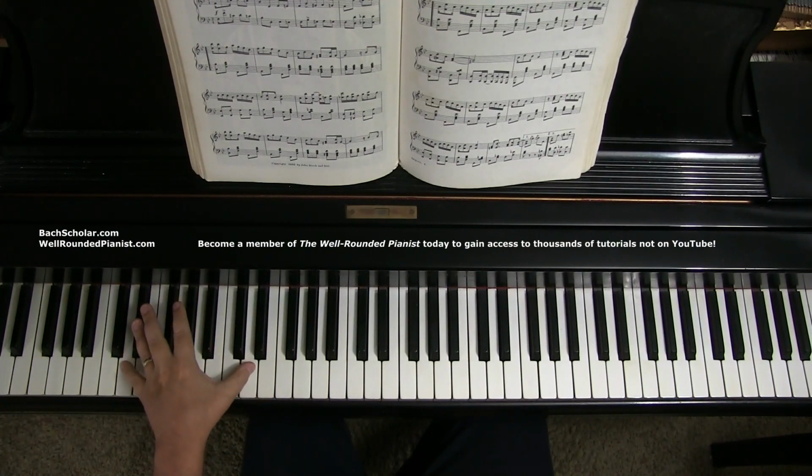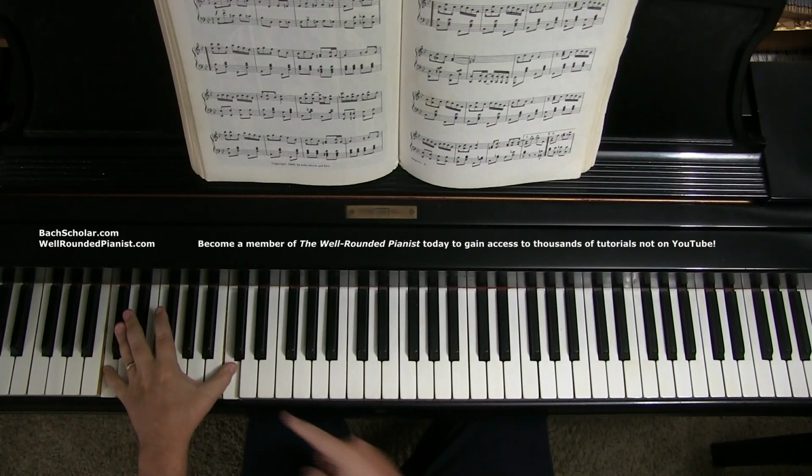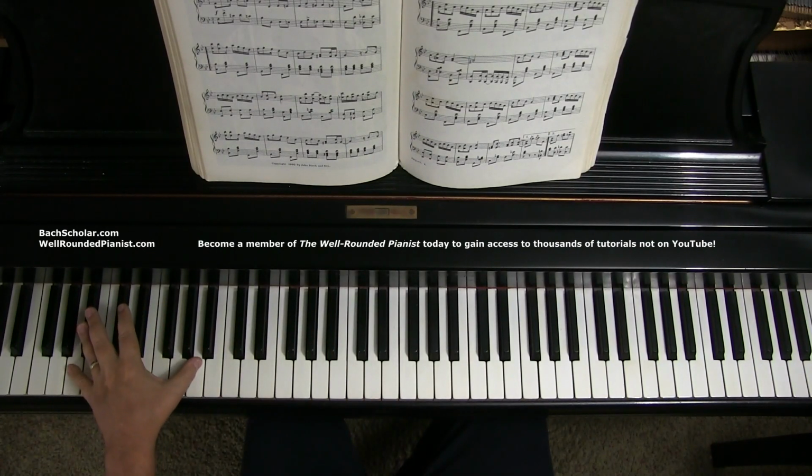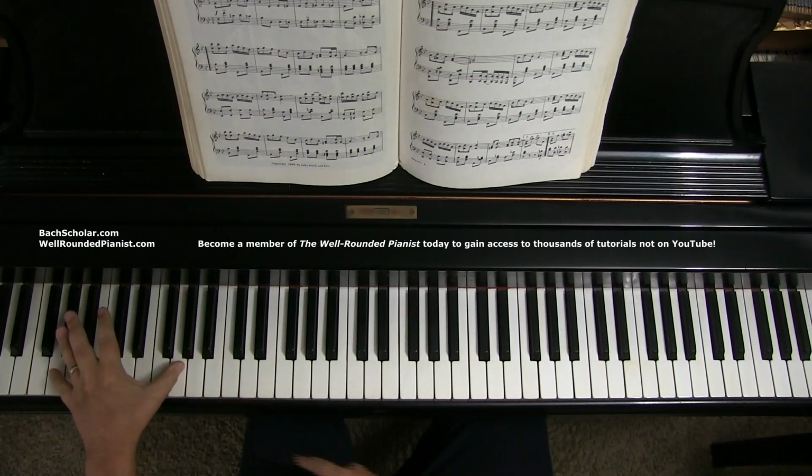Close to the black key. It stays here because you have to go to this black key. And now it stays here. And then it stays here.